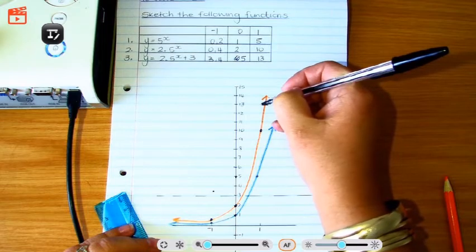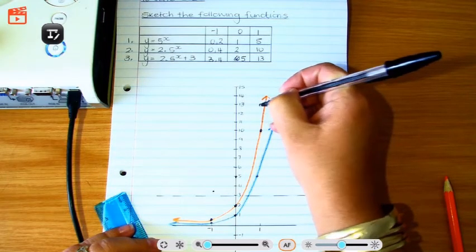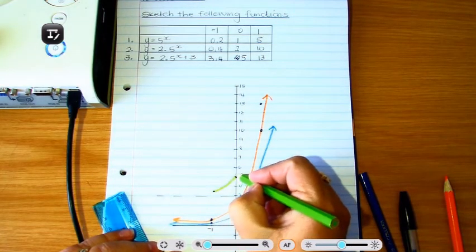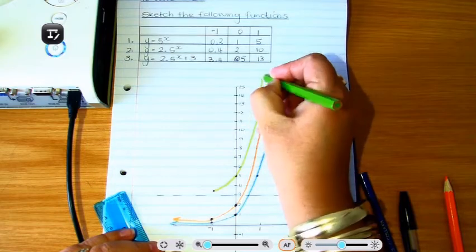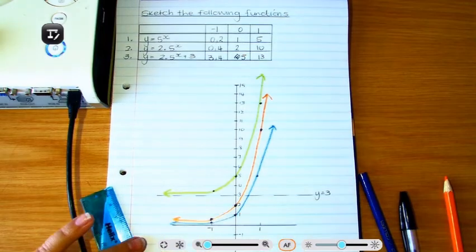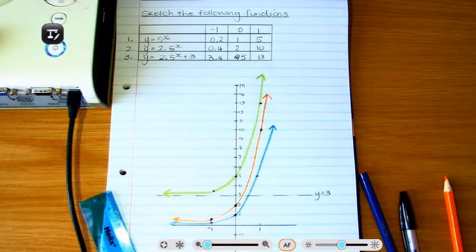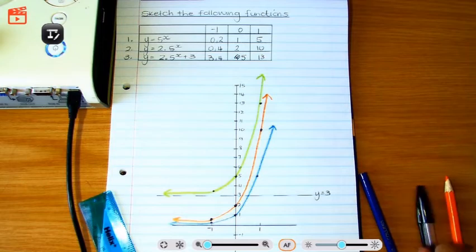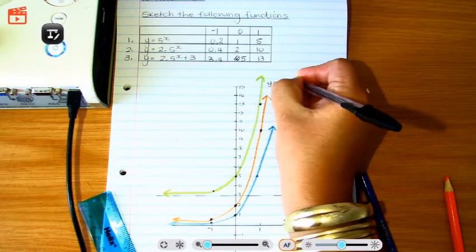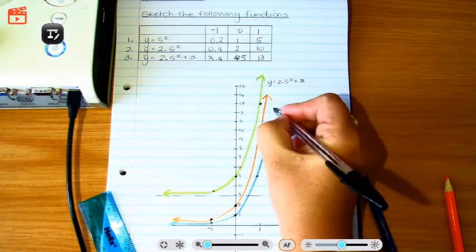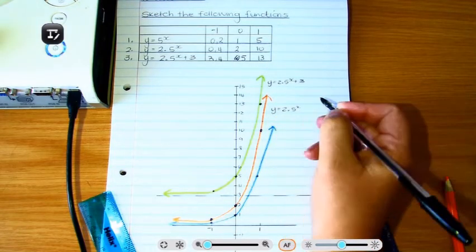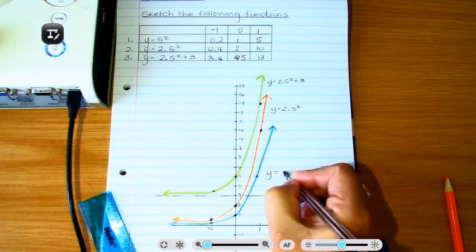Yours would obviously be more accurate than mine. And I've got my 3 points. Now I'm going to join them. And you can see the graph will get close to your asymptote, but will never touch it. Okay, and then once you've done that, you can label it. So this one here is y is equal to 2 times 5^x plus 3. This one over here is y is equal to 2 times 5 to the power of x. And then this was the original, y is equal to 5 to the power of x.